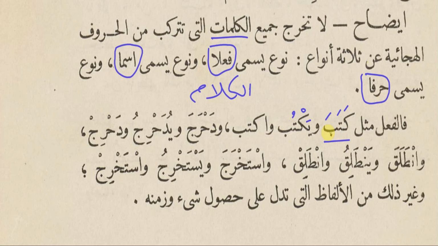This is fixed, كتب. And here يكتب, this end changes on the present tense. That's why I put this U here. So يكتب and اكتب. This here is the command or the request, اكتب. Notice here the changes to this one word.